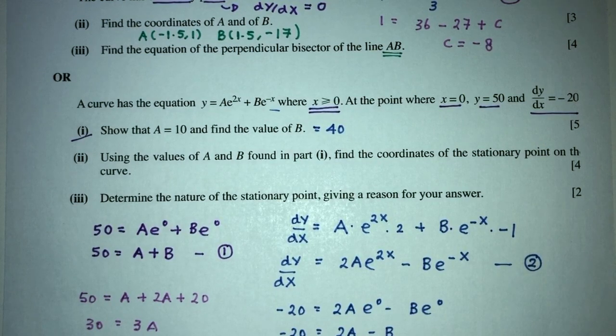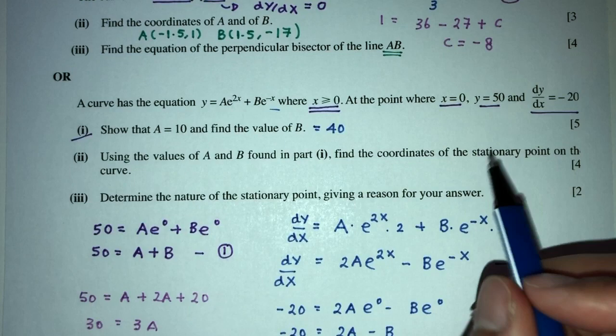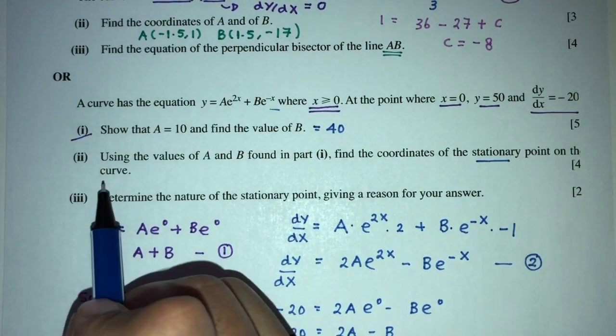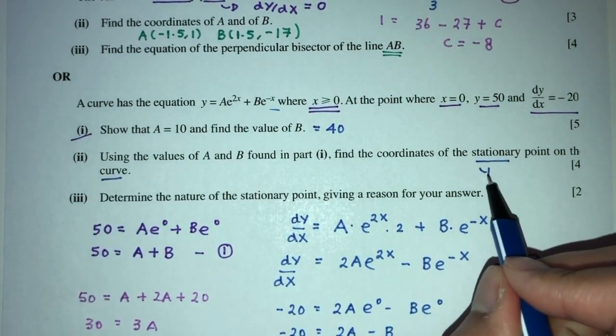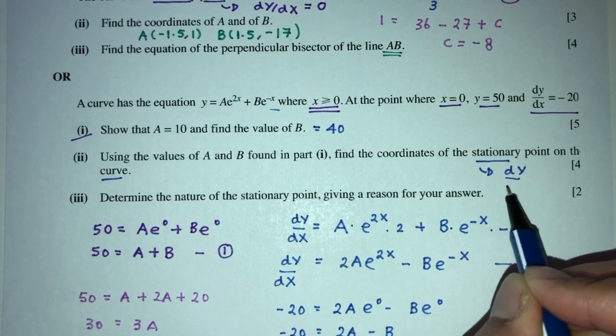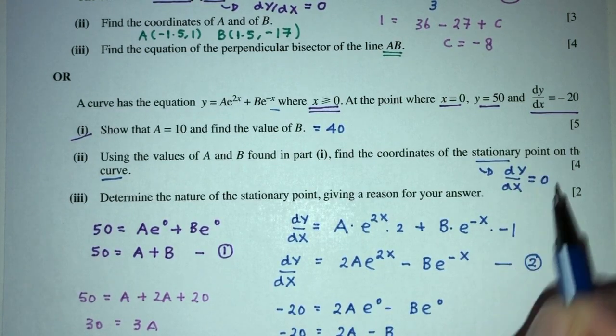Now part 2, using the values of a and b found in part 1, find the coordinates of the stationary point on the curve. So whenever you see that, you know you have to use dy by dx is equal to 0. So let's do that.